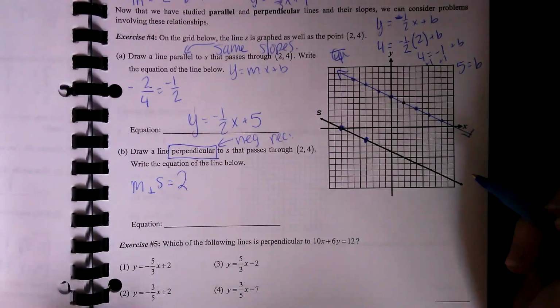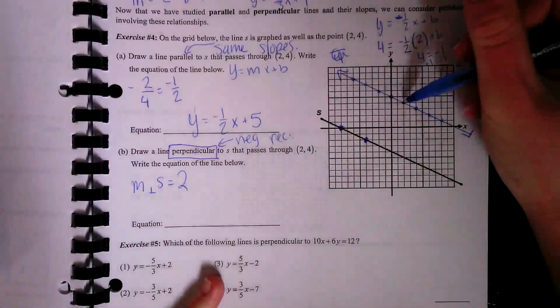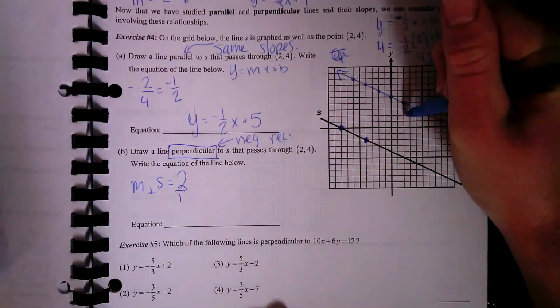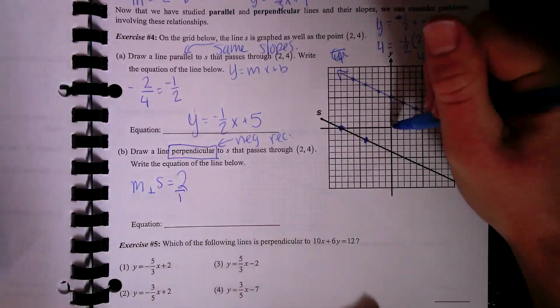Okay. Now, a couple ways, again, we could do this. Let's do this graphically to find the y-intercept. All right, so starting at (2, 4), we're going to go down 2 and over 1. Now, remember, this has a positive slope.